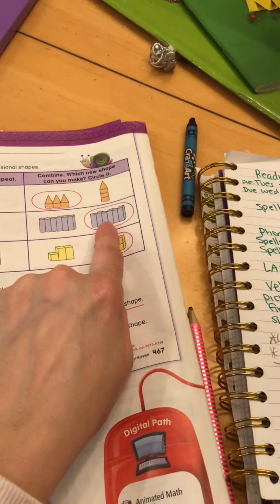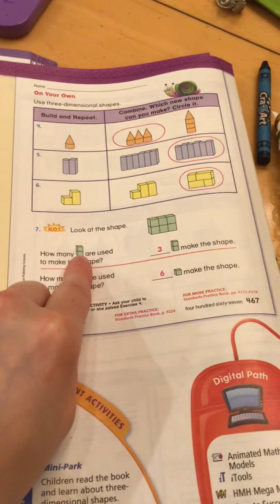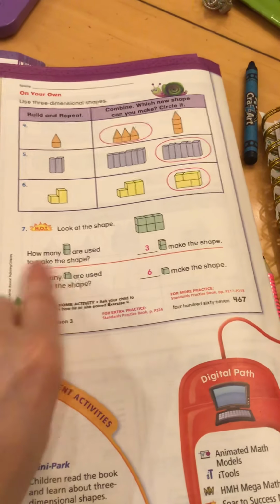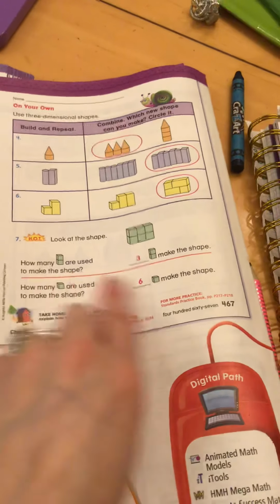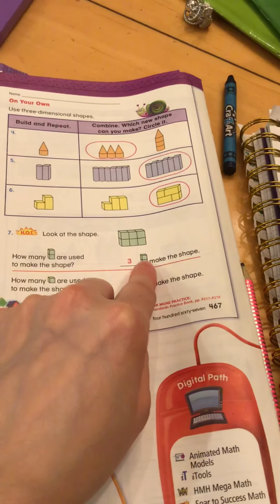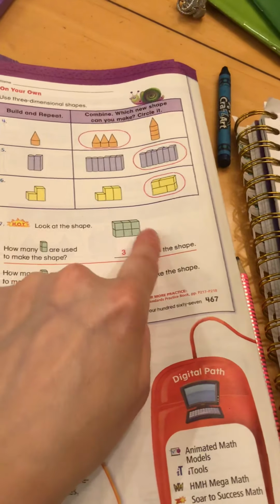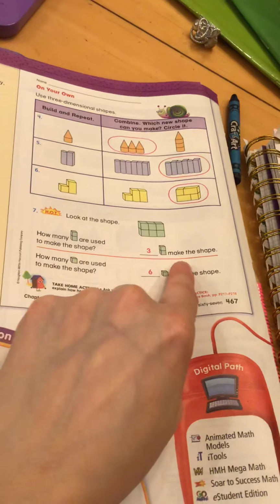All right, so look over here. How many of these do you have to have are used to make the shape? So they have 3 of these to make the shape, okay? Because they're saying this is 1, and you have 1, 2, 3. Even though they're combined and it looks like there's 2, it's considered 1 to make the shape. That you're using, this is just 1 of the shape. So if you count how many you have, 1, 2, 3. 3 of these to make the shape.